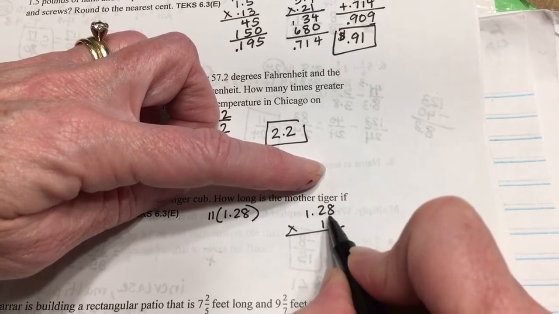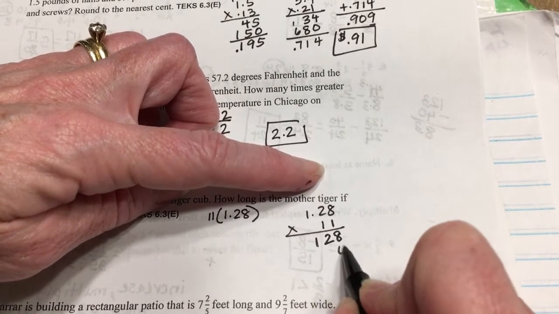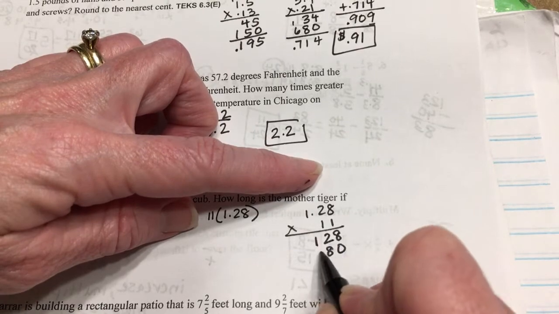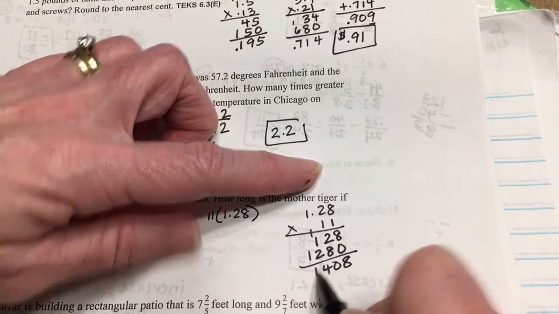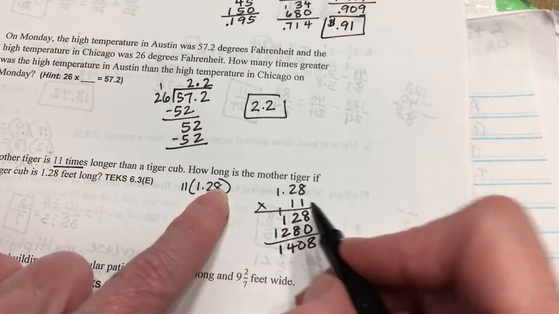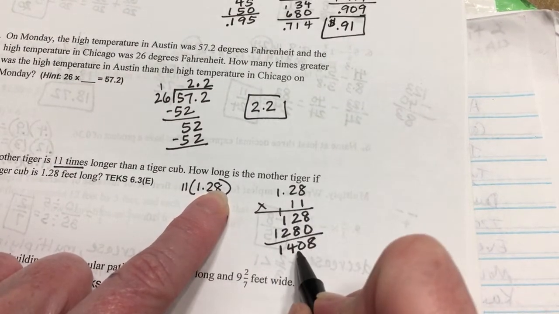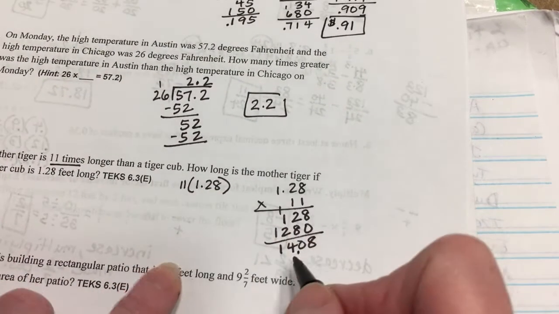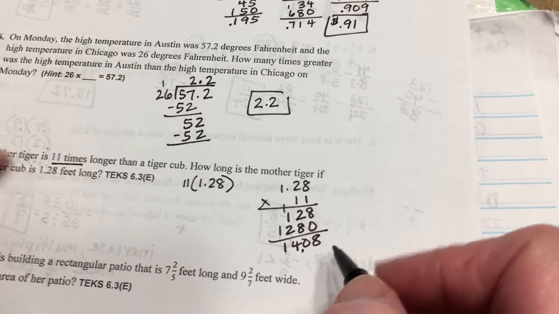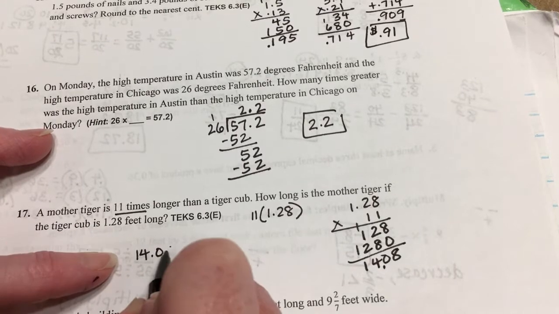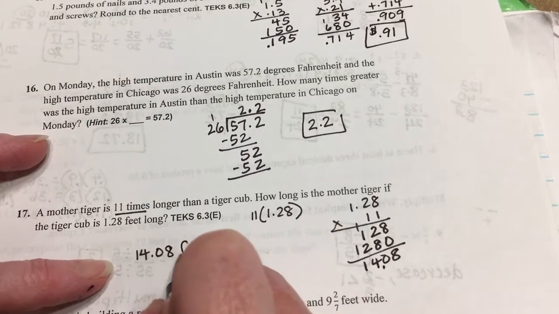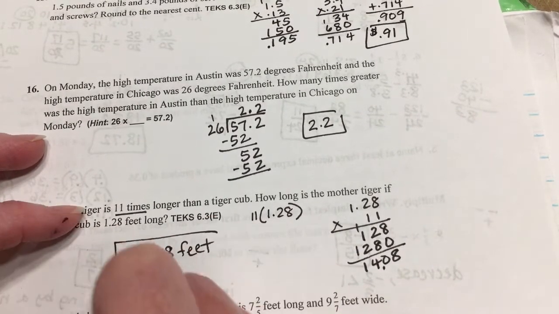1 times 8, 1 times 2, and 1 times 1. Start with a 0. 1 times 8, 1 times 2, 1 times 1. When I add these up, I get 1408. There are 2 decimals, so I put the decimal between the 4 and the 0. So this means my tiger is 14.08 feet long.